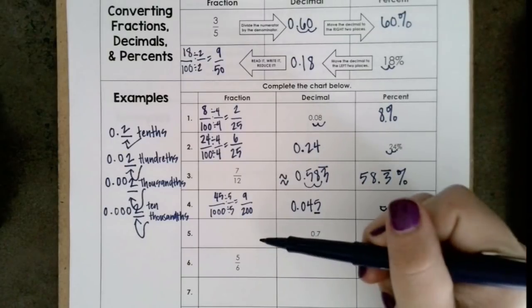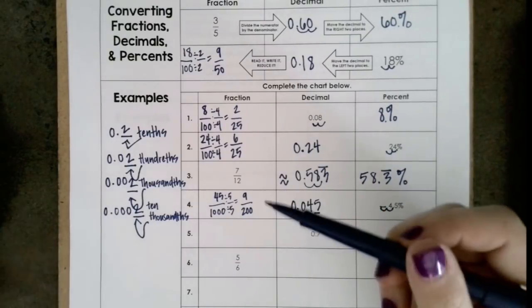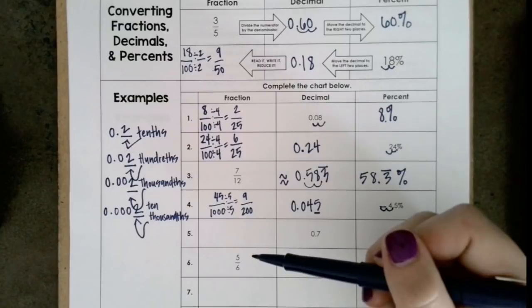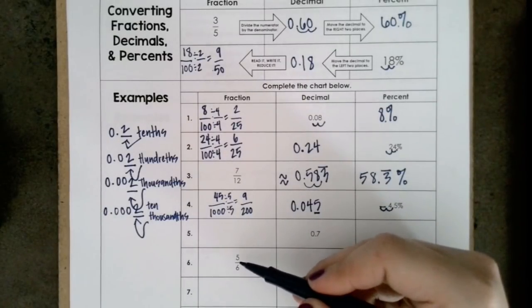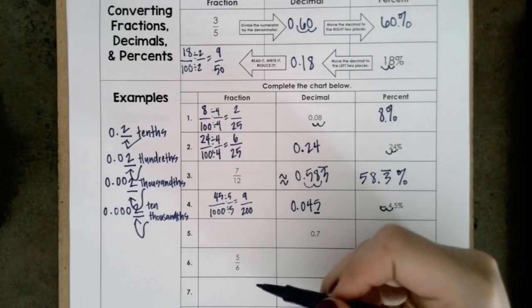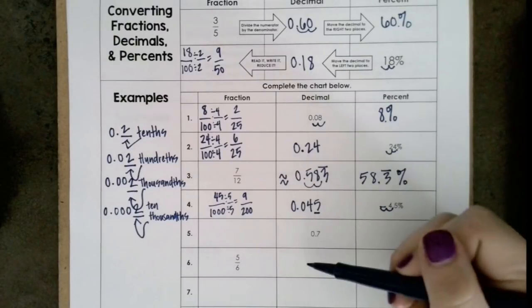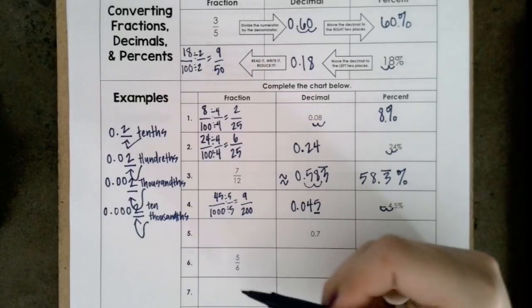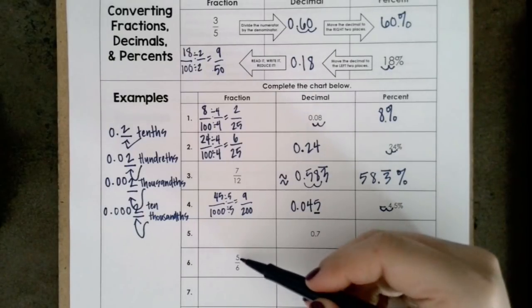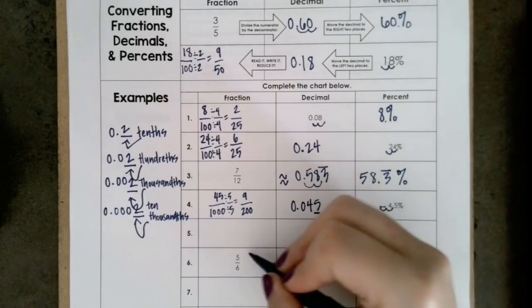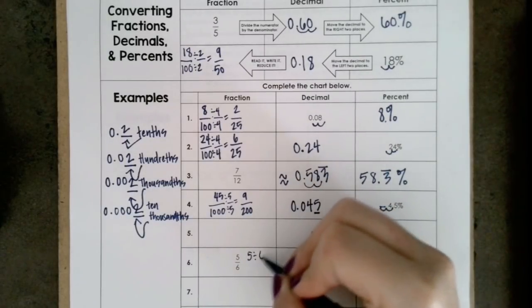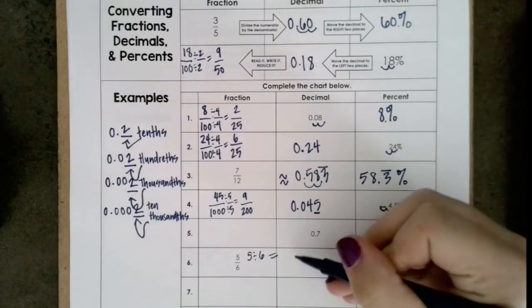Now, I also want to see this in your examples column, this whole chart. Now I'm going to skip over number 5 and we're going to go right to number 6. So number 6, we start out at 5 over 6. We don't have to do anything with that. All we have to do is turn it into a decimal. Remember, to turn it into a decimal, you divide the numerator by the denominator. So in your calculator, you're going to put 5 divided by 6, and that will give you the decimal.